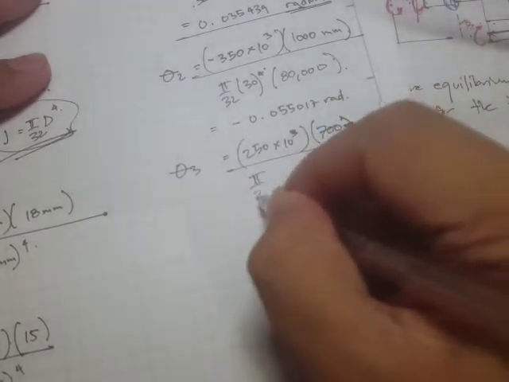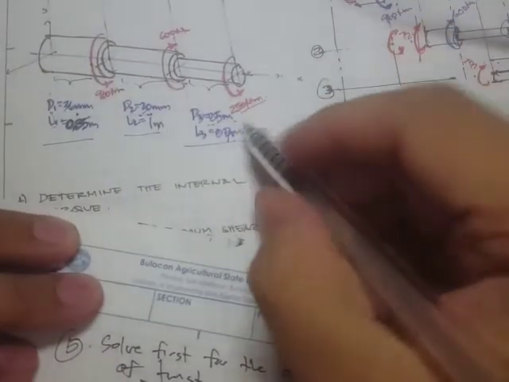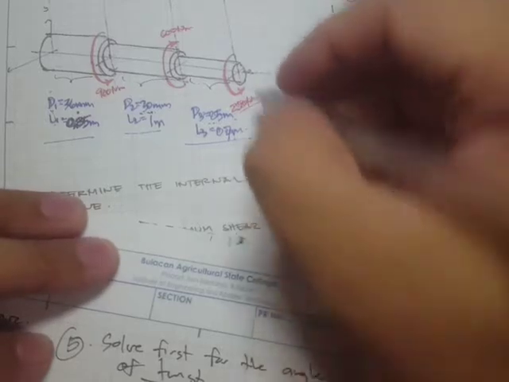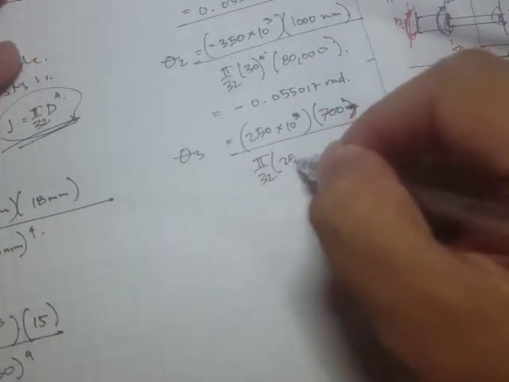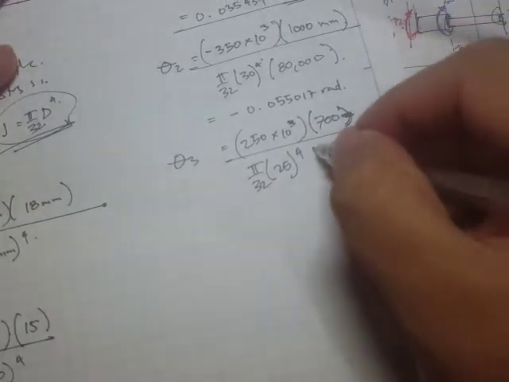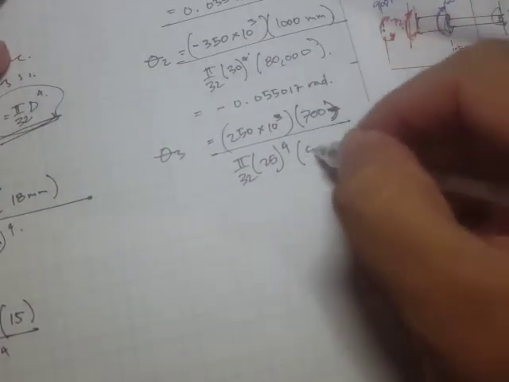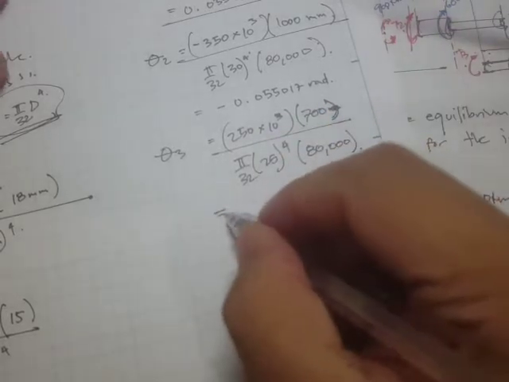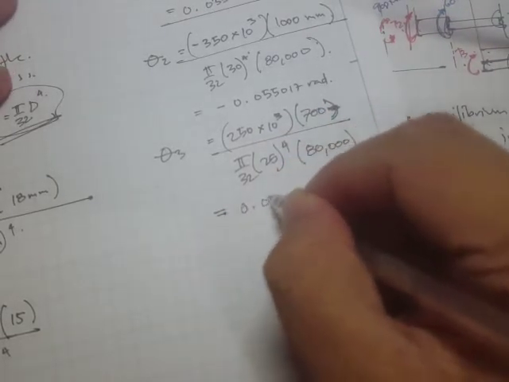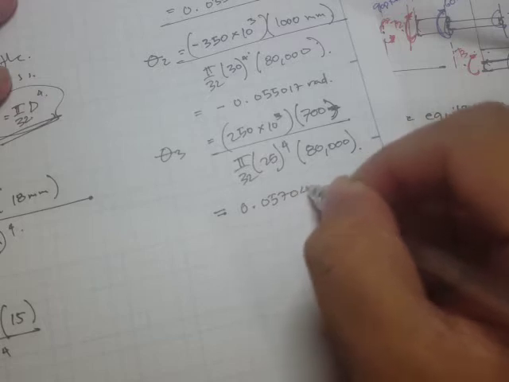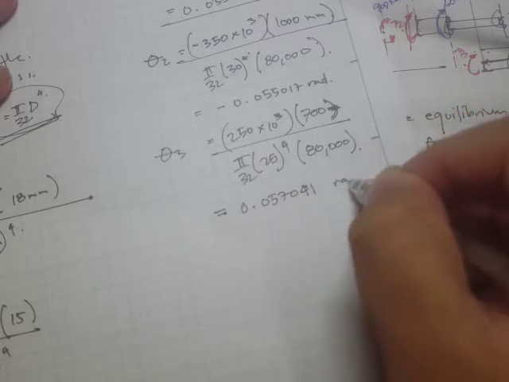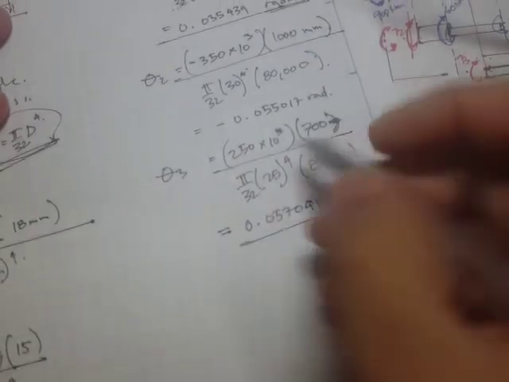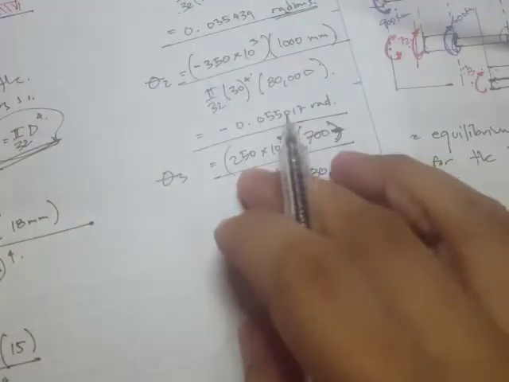Divided by pi over 32 times the diameter of 25 mm, so 25 to the 4, and the modulus of rigidity is 80,000. So this one is 0.057741 radians. Right, so here's our value for the angle of twist.